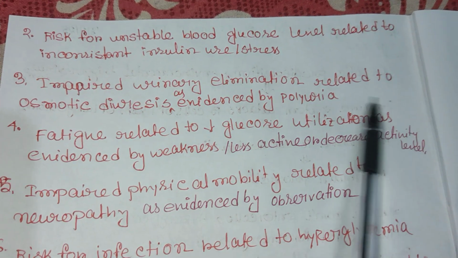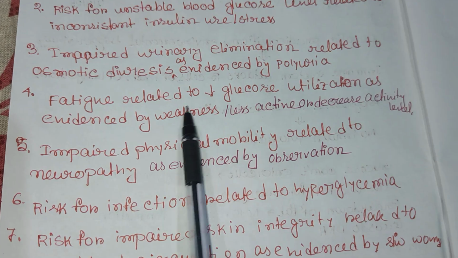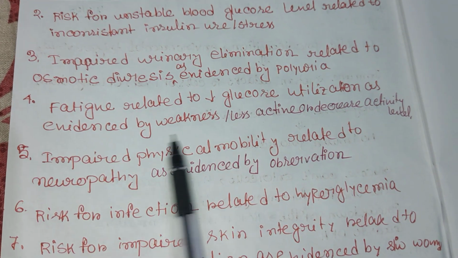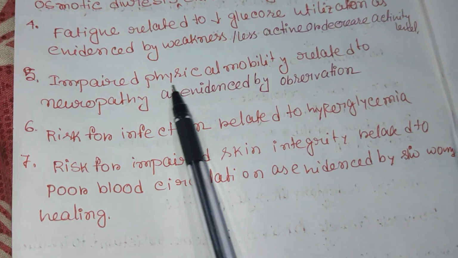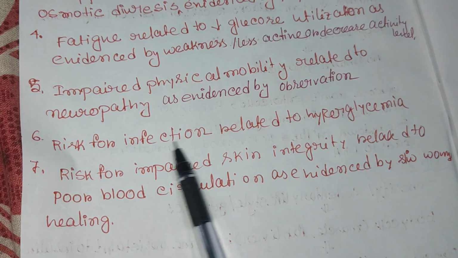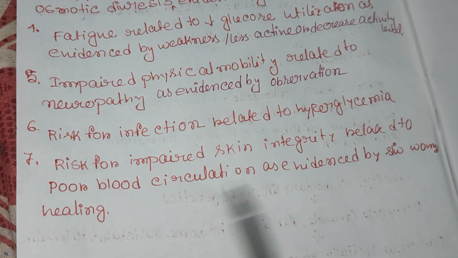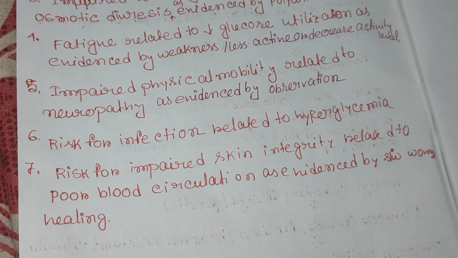Impaired urinary elimination related to osmotic diuresis as evidenced by polyuria. Fatigue related to decreased glucose utilization as evidenced by weakness and decreased activity level. Impaired physical mobility related to neuropathy as evidenced by observation. Risk for infection related to hyperglycemia. Risk for impaired skin integrity related to poor blood circulation as evidenced by slow wound healing.